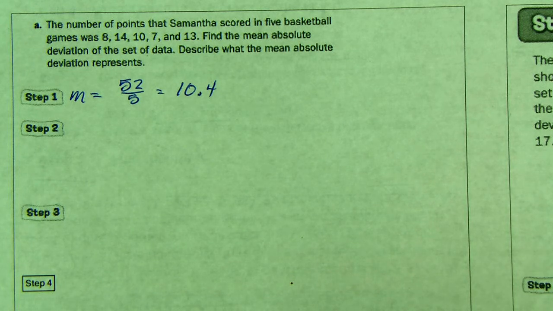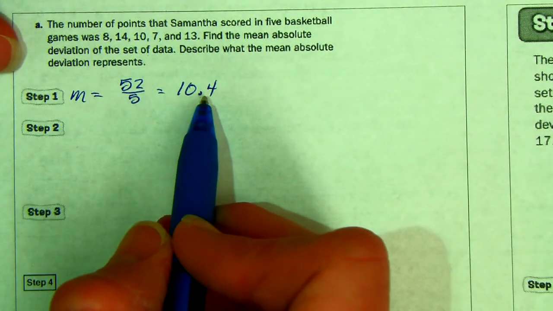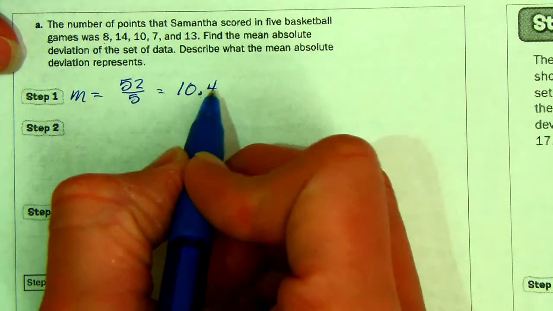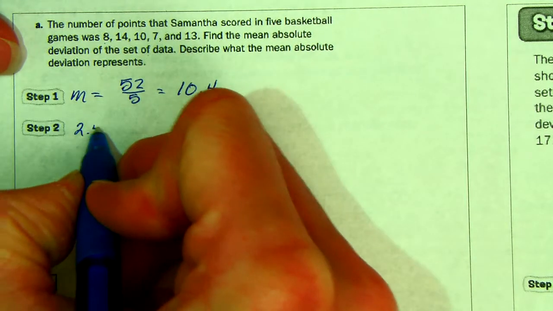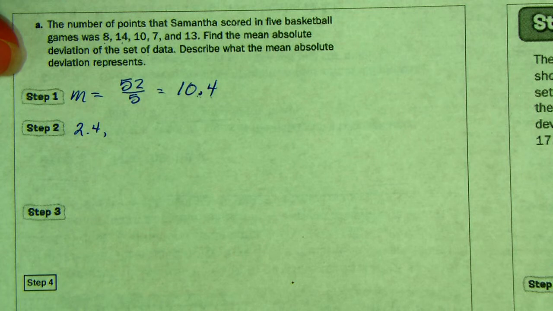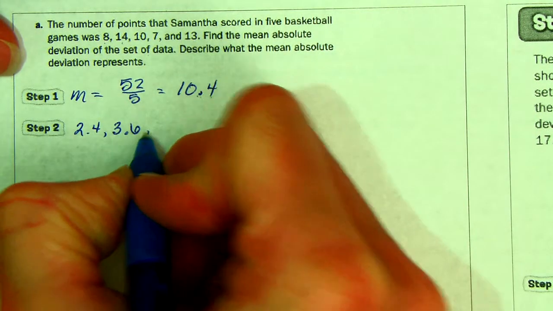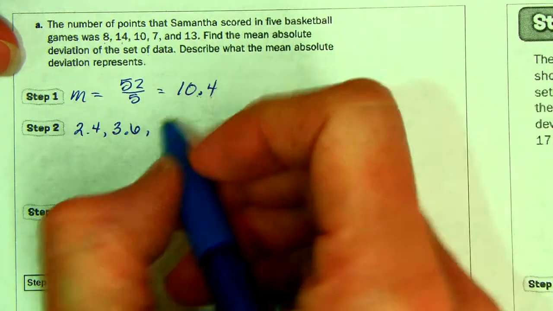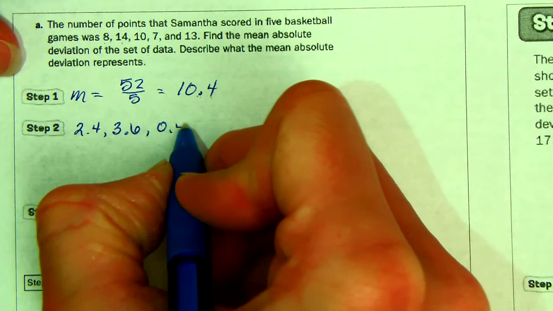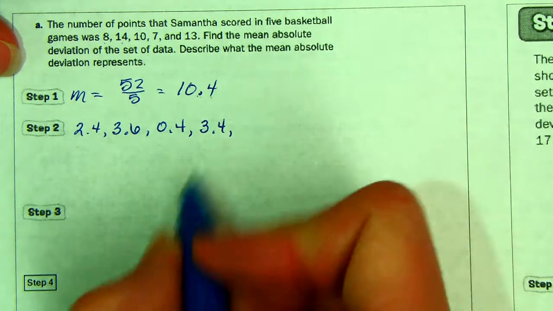All right, step 2, we've got to find the distance that each one is away from 10.4. So 8 away from 10.4 is 2.4. 14, now be careful. 14 minus 10.4 is going to give me 3.6. 10 away from 10.4 is 0.4. 7 away is 3.4. 13 is 2.6. 1, 2, 3, 4, 5. So that's finding all the distances.